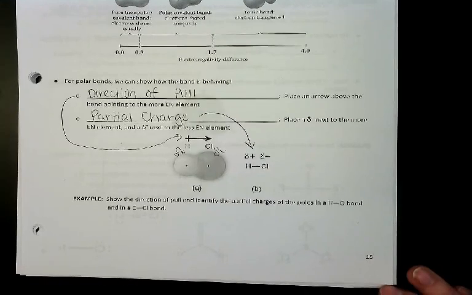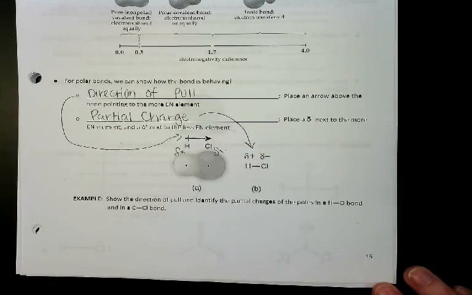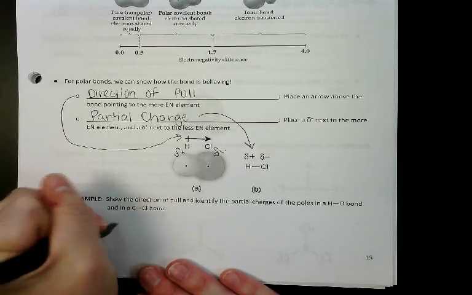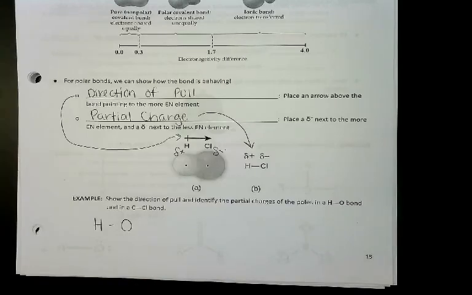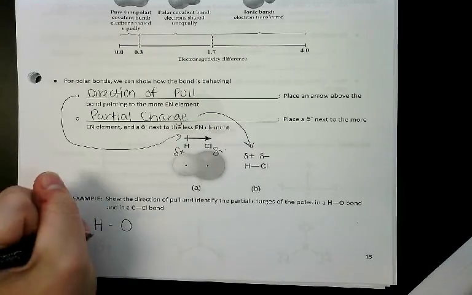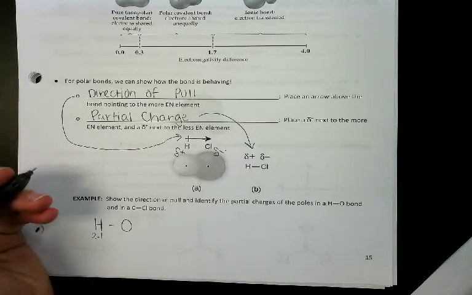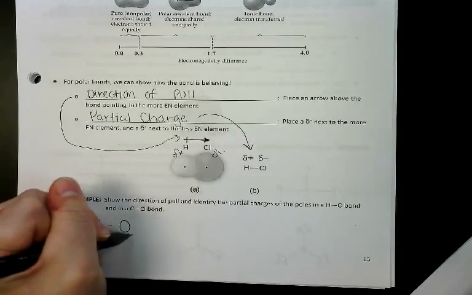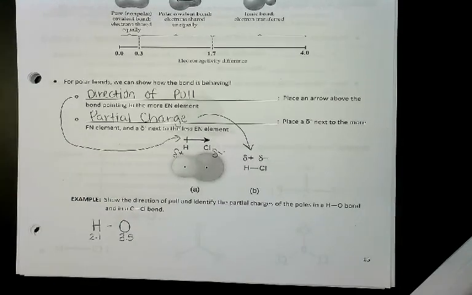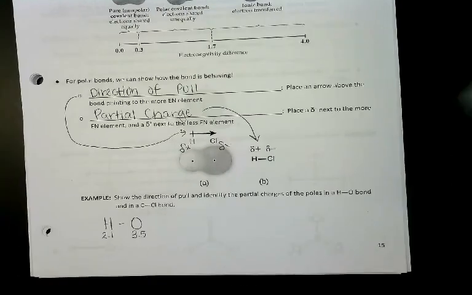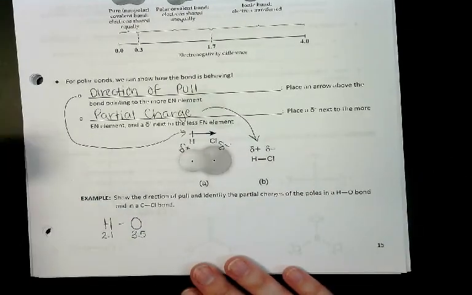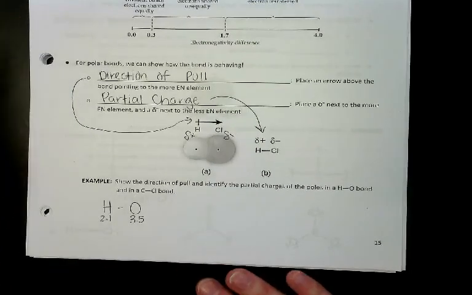Okay. So it says show the direction of pull and identify the partial charges of poles in an H-O bond and a C-Cl bond. Okay, so we got an H-O bond. Now, if we're using our electronegativity values that are on the back of our notes, we can assign those. Hydrogen's electronegativity value is 2.1. Oxygen's is 3.5. Okay? So if we show that bond, who's going to be pulling the electrons closer towards itself? Oxygen.